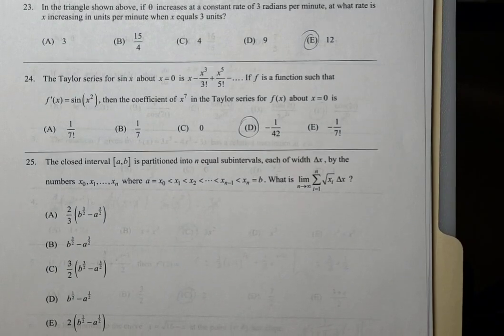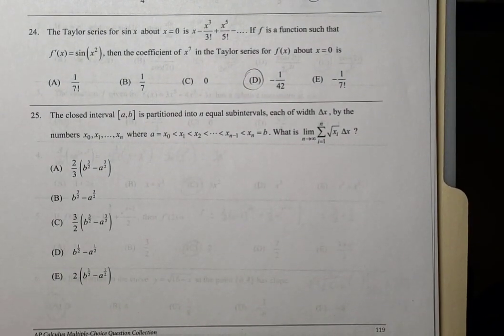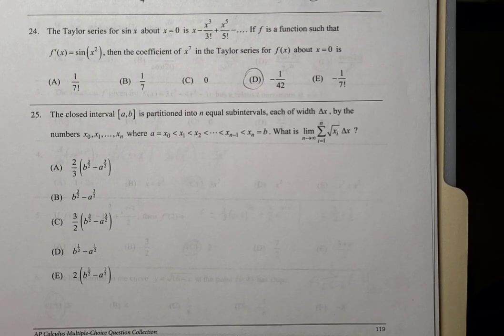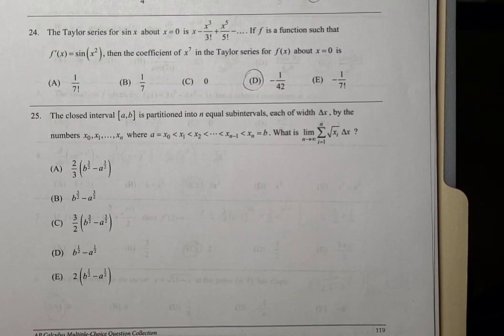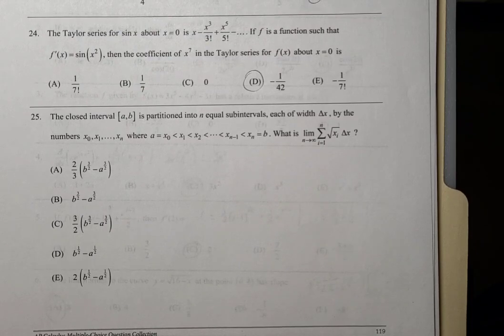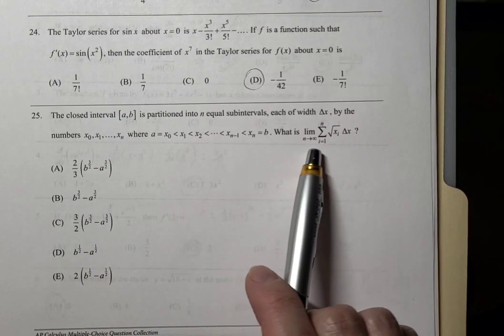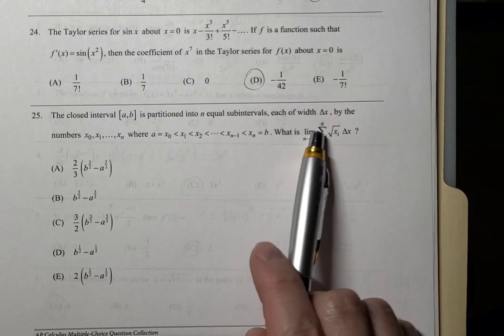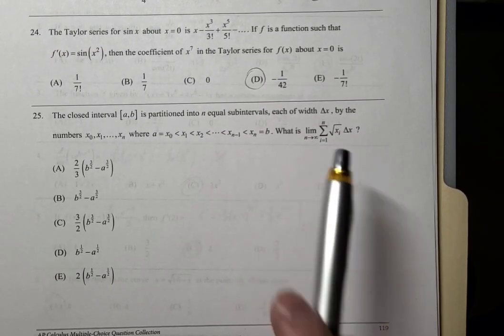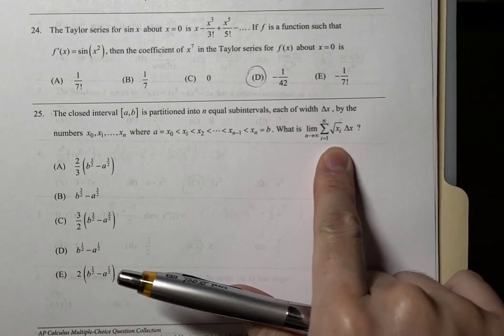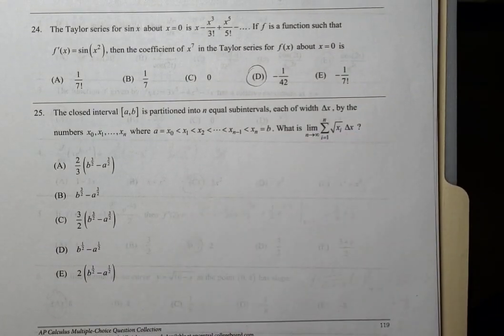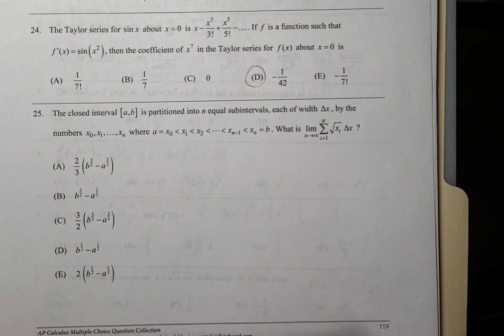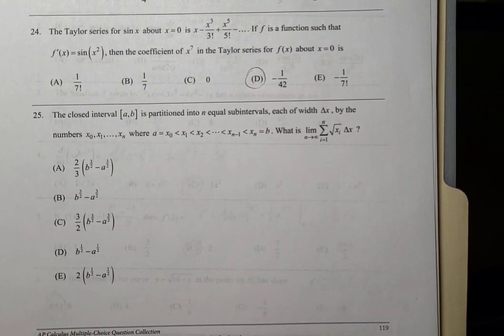Okay, and then the last problem in this no calculator section. A closed interval a to b is partitioned into n equal subintervals, each of width delta x, by the numbers x0, x1, ... xn, where a is equal to x0, which is less than x1, and so on. Okay, this should sound familiar. What is the limit as n goes to infinity of the summation as i goes from 1 to n of square root of x sub i delta x? This should also look familiar. This is just the Riemann sum, so we should be getting a definite integral in the end. Let's find what that definite integral is, and then let's see what all these choices are about, okay?